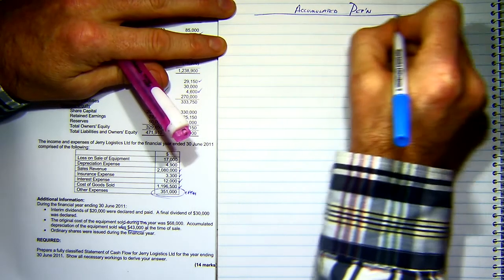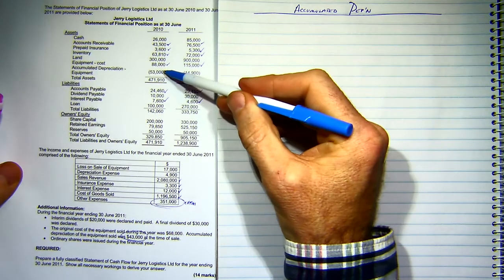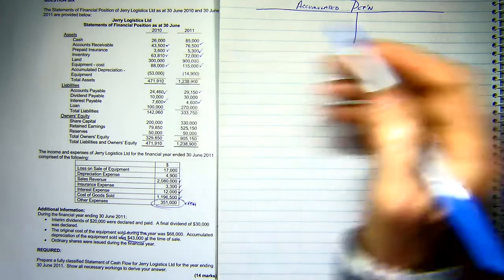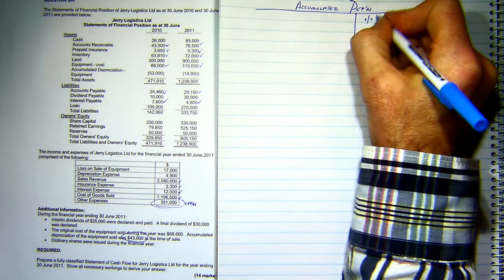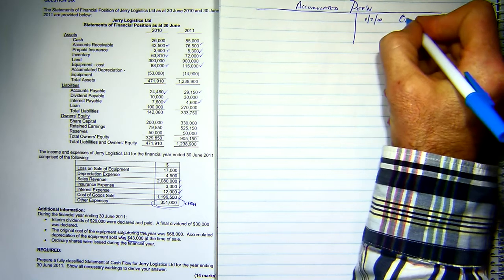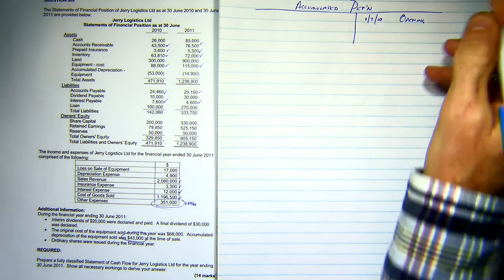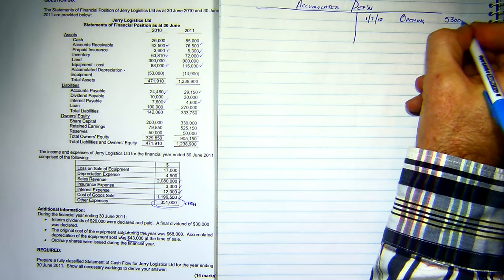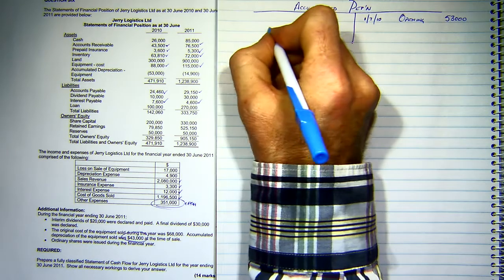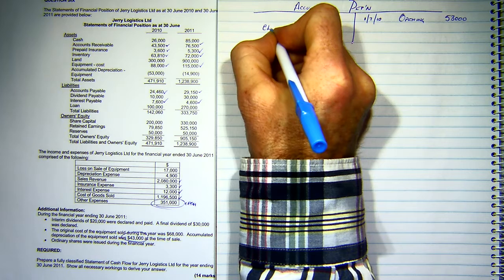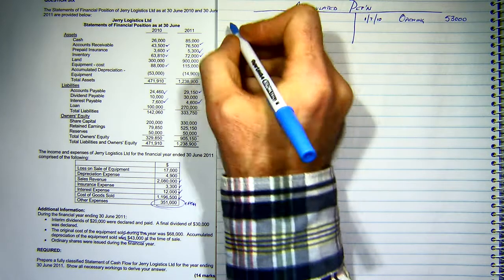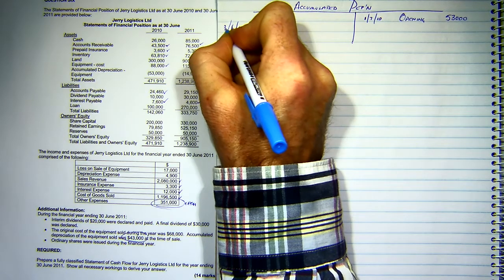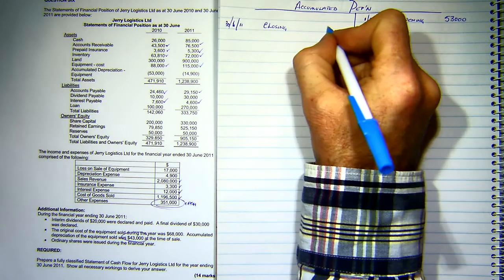So my accumulated depreciation we're looking at here is starting with an opening balance of 53,000. So I'm just going to build it, and that's a negative. So it's a negative non-current asset. So my 1st of the 7th is opening, and here it is, a balance of 53,000. And I have a closing balance on the 30th of the 6th, and I'll write that in. My closing balance is 14,900.